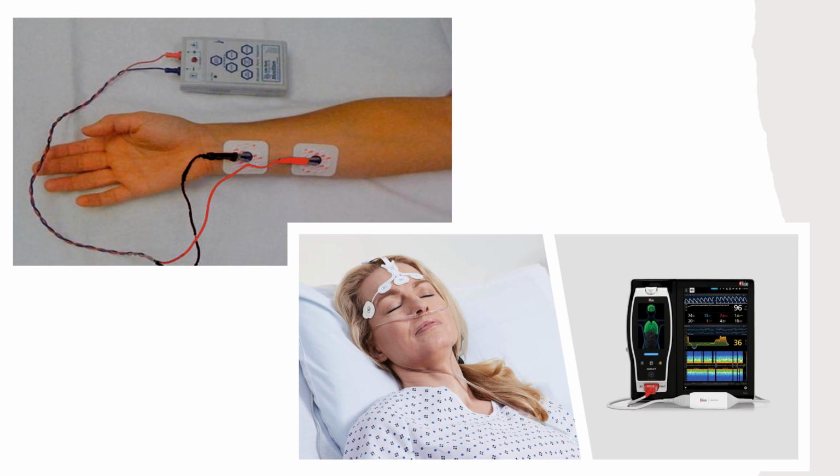The picture on the bottom right is called a SEDline, and these are electrodes. They're placed on the forehead of the patient, and they monitor that deep neurological sedation, making sure that the patient is at an adequate level of sedation. And so that's just another monitor. We keep both of these monitors on patients that are paralyzed.